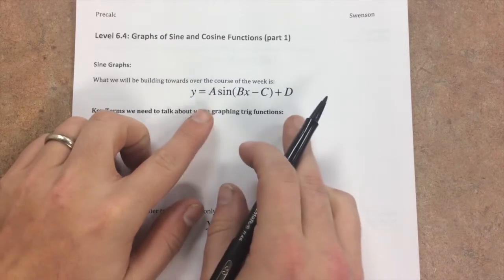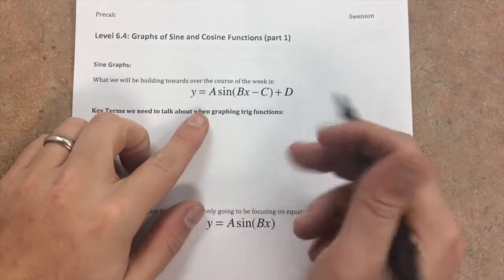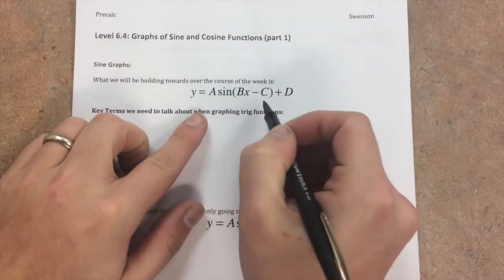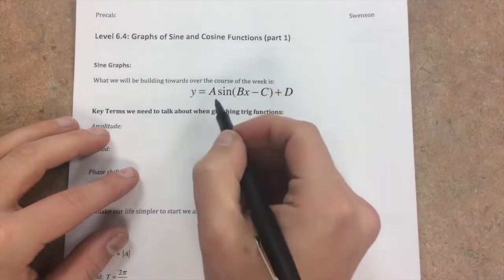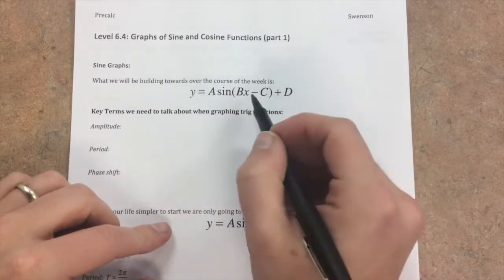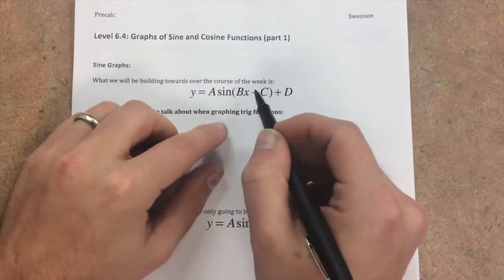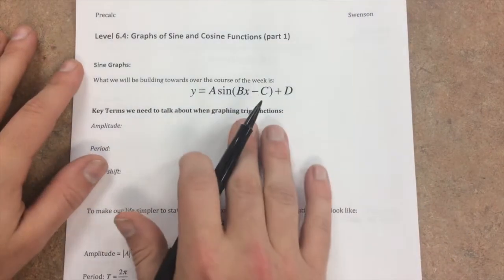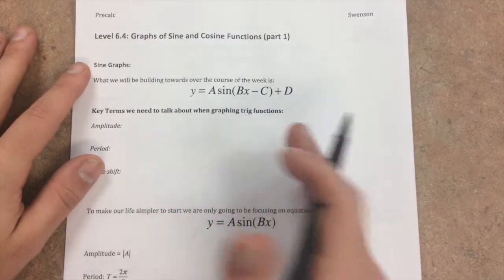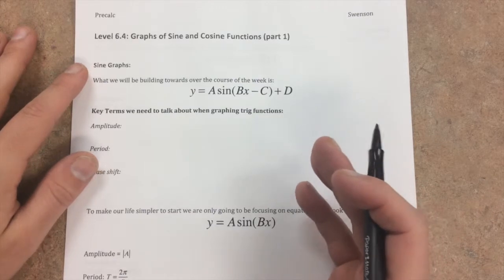We're not going to get to this yet, but by the end of this level, you should know what A, B, C, and D all do to the graph. And I think we kind of know that A is just going to be a vertical stretch, and B and C kind of move it left and right, and D is our up and down. So we've seen these just in different things. We were talking about those as translations before.